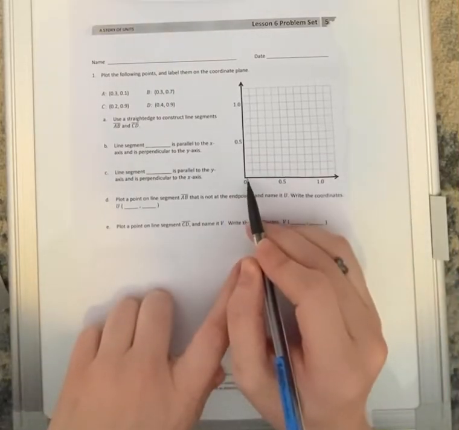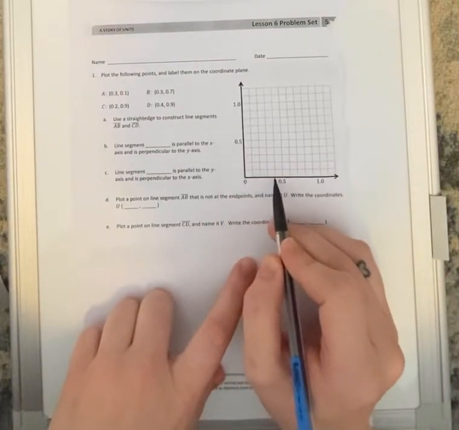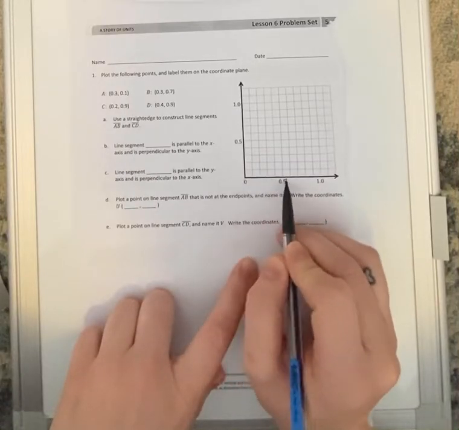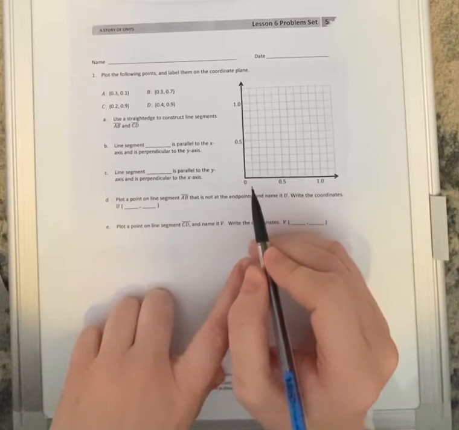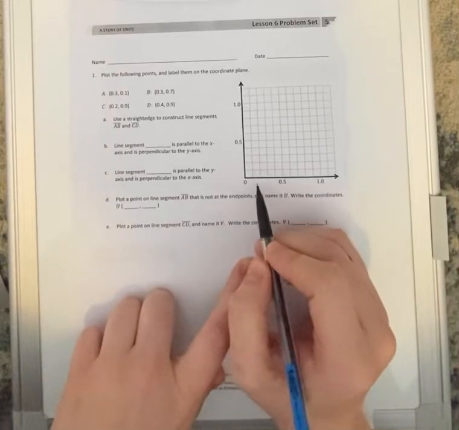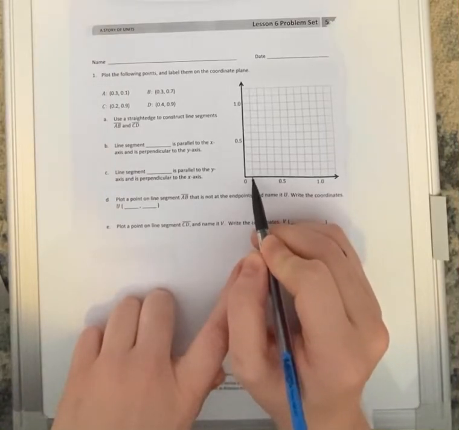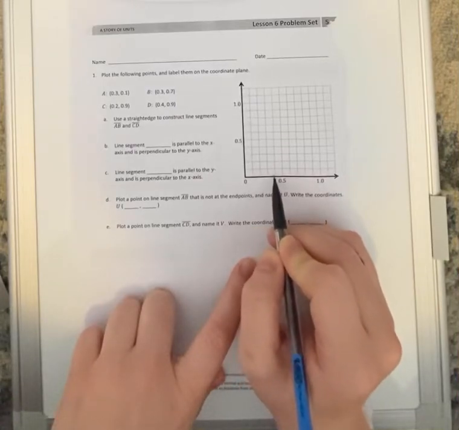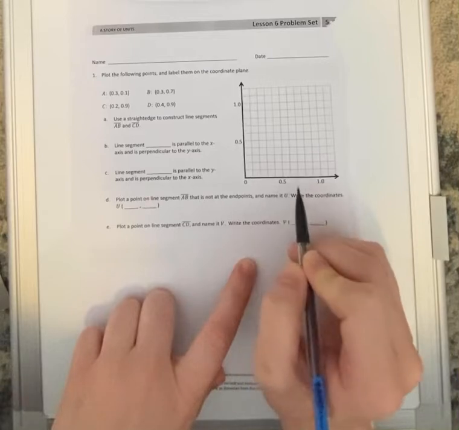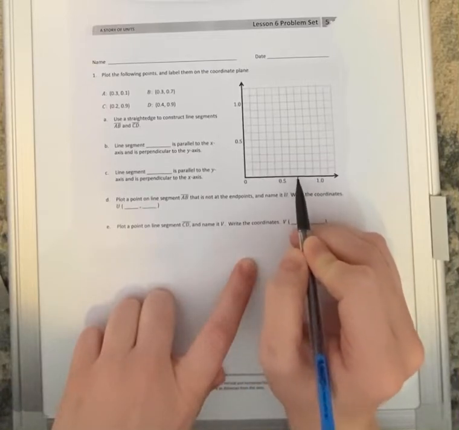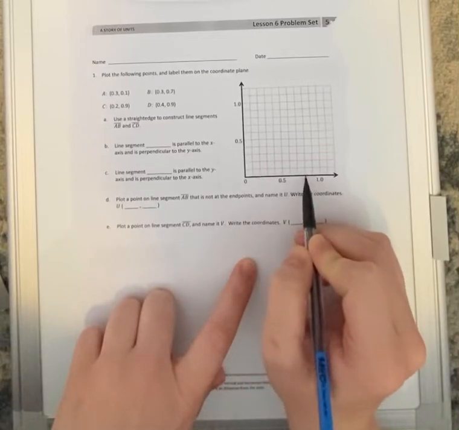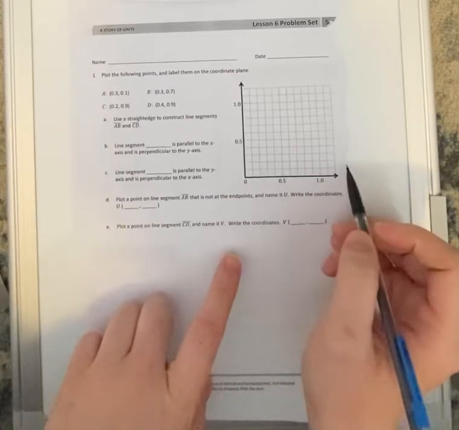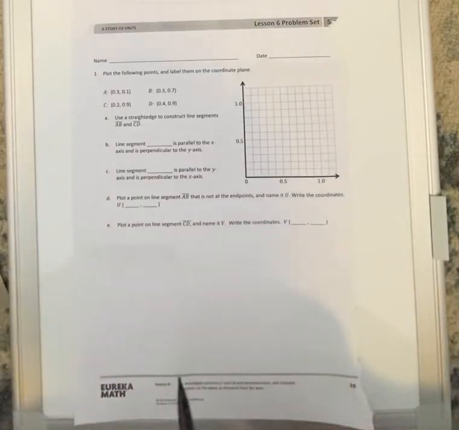And then if you just count over, each square, each line, I guess, when you make a hop, represents 0.1. So this would be 0.1, 0.2, 0.3, 0.4, 0.5, 0.6, 0.7, 0.8, 0.9, and then obviously that's 1. So I want to clear that up before we actually get started.